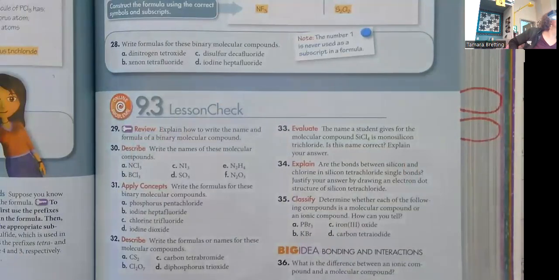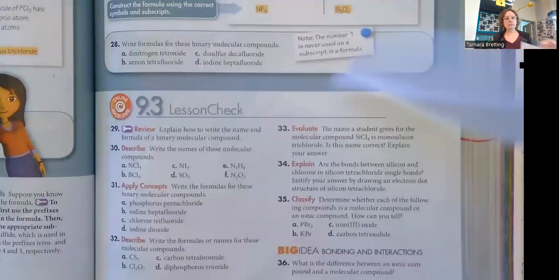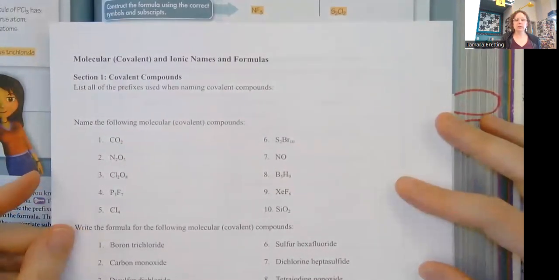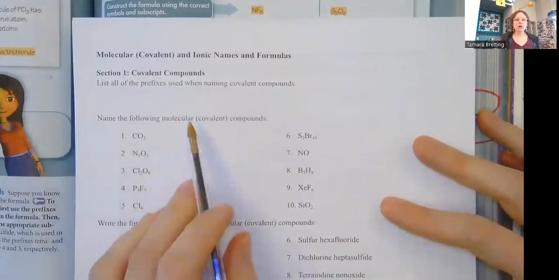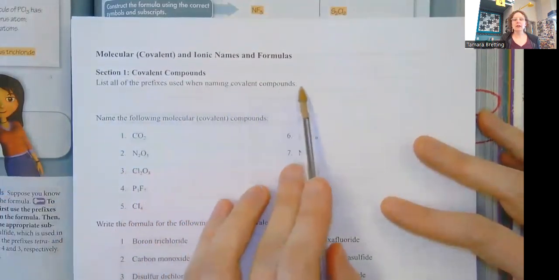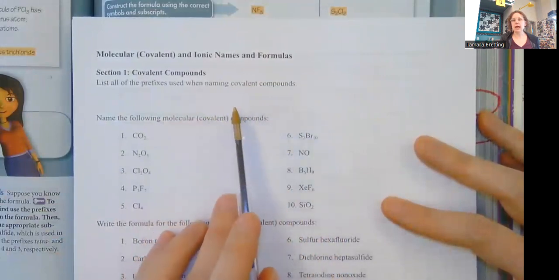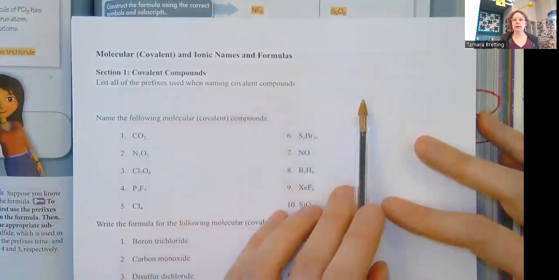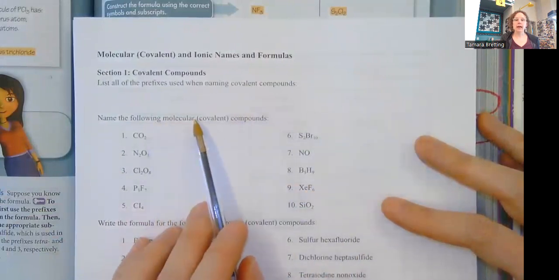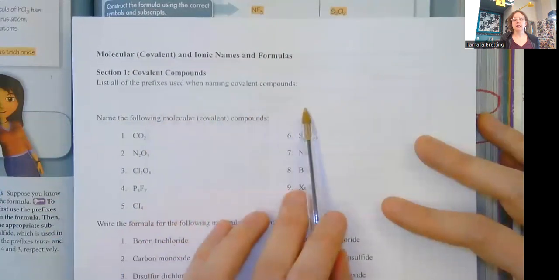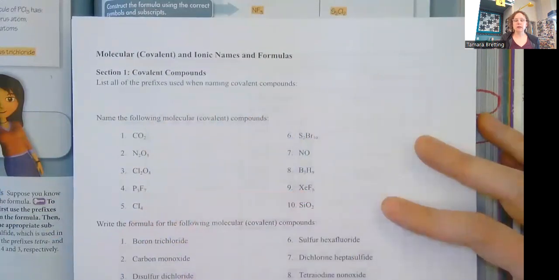And then I want you to take out the worksheet, molecular and ionic names and formulas. And from your notes packet, copy in here the 10 prefixes that we just listed in your notes packet. So mono, di, tri, tetra, penta, hexa, hepta, octa, nona, and deca. Write those in so that you have those to reference on here.